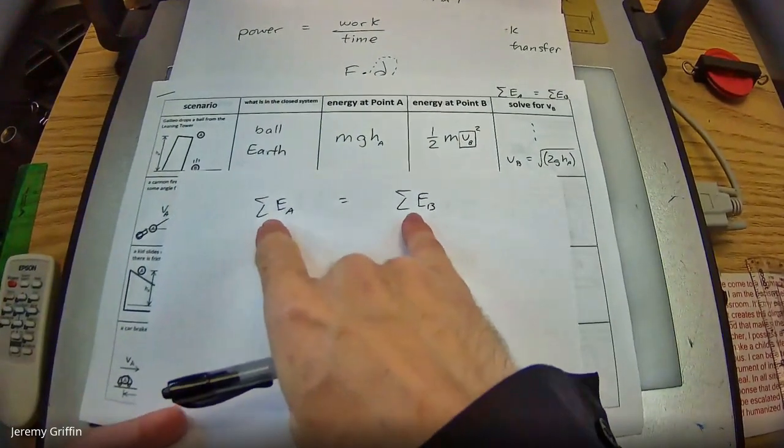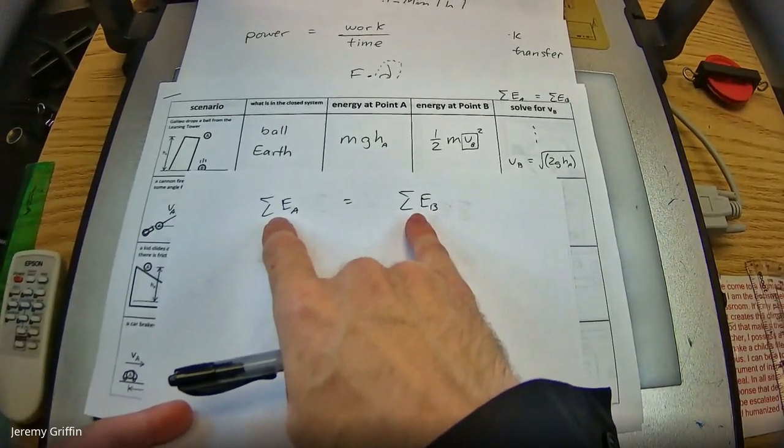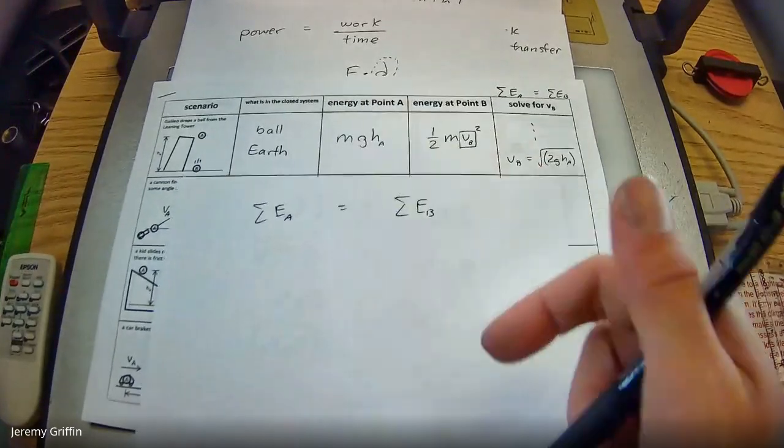You guys know if this was an FRQ question, that would almost certainly be worth 8 points just by itself, just by writing that, right? You guys know that, right? So write that line for an FRQ.